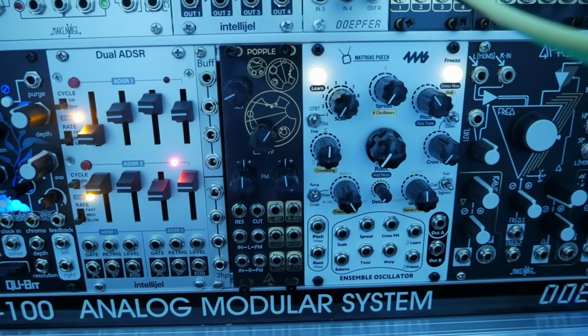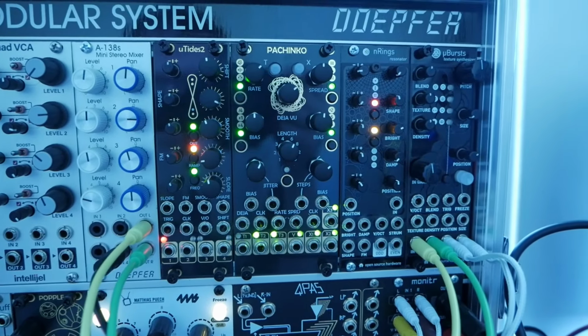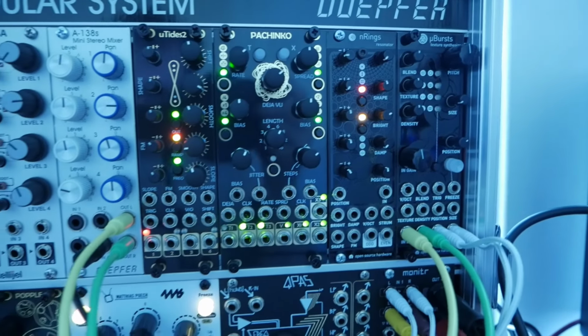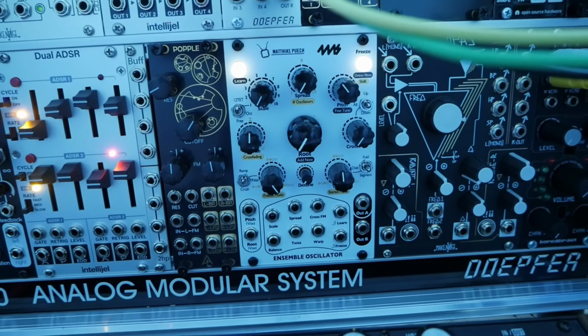Next we got Popple stereo filter, pretty straightforward. This is from Afterlater Audio. Also, I didn't mention this, but all of these four Mutable Instruments clones are from Afterlater Audio as well. Big fan of their modules, located here in Seattle, near where I am, near-ish where I am.